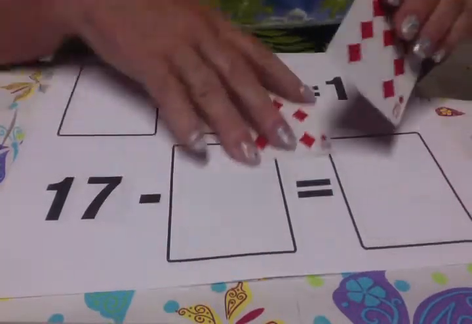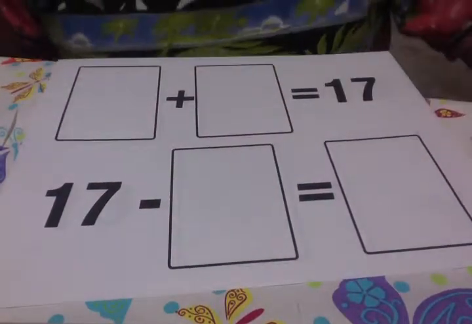And she also has a way that you can make puzzles that are fact puzzles. In other words, you have the pieces and you put the pieces together so that they all come up to the main number. Like if you were doing 8, then you would have pieces to your puzzle that all would add up to 8.